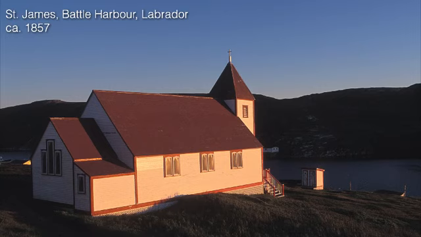This is the Church of St. James in Battle Harbour, Labrador. It was consecrated in 1857 and probably finished just a short time before that. The architect was actually William Gray, who was the diocesan architect to Bishop Edward Field. And this was built in a pretty remote place on a little island off the coast of Labrador, in part to serve what they hoped would be a growing number of Anglican converts among the local Inuit population.